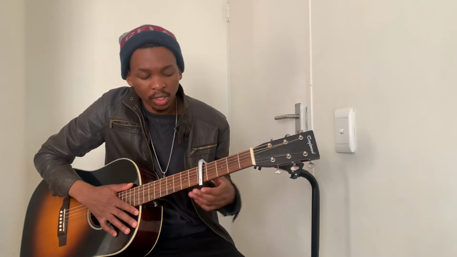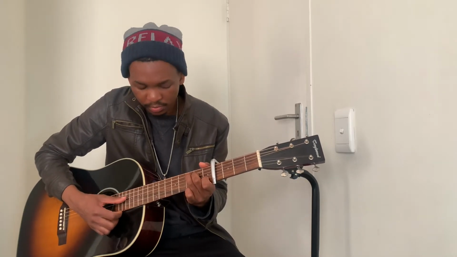So that was the 1-4-5 in the key of C. So I'm just going to move it. I was using the shapes of the key of C, but the key wasn't really the key of C because we were here. It means it was the key of F. Right, so you can just move it to the key of F sharp.